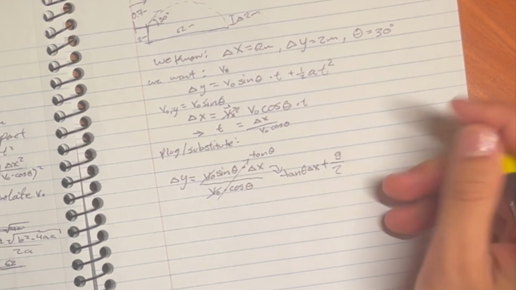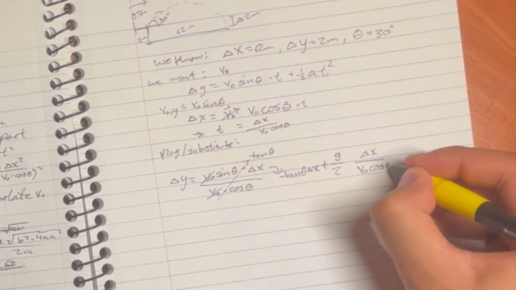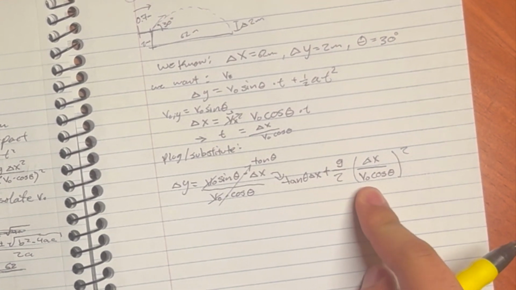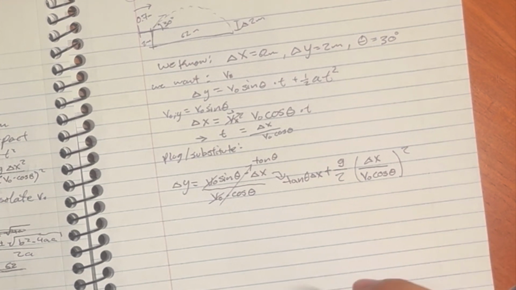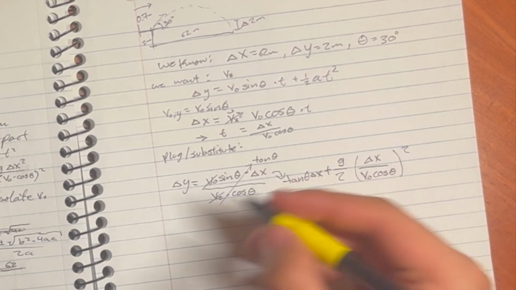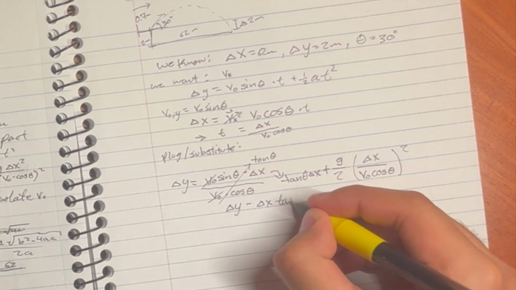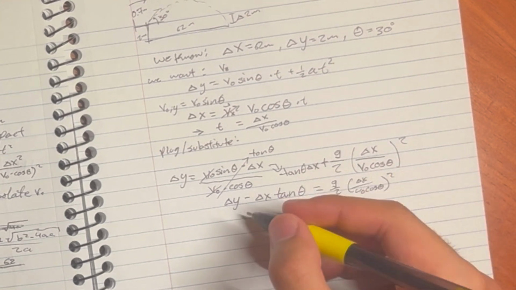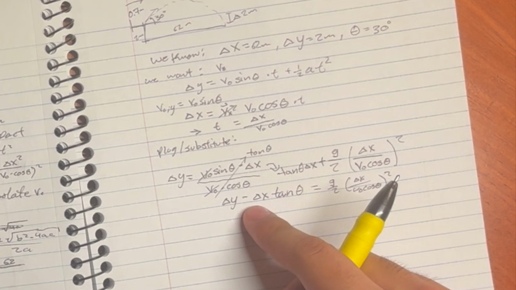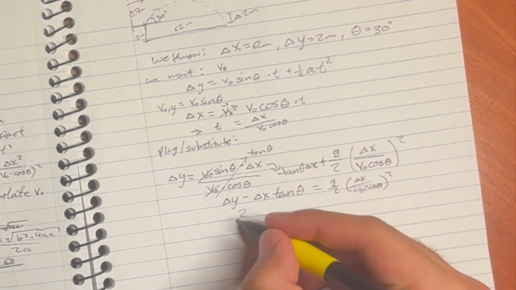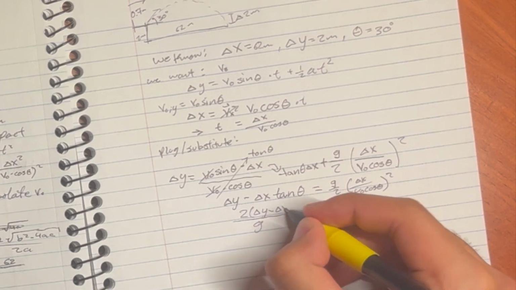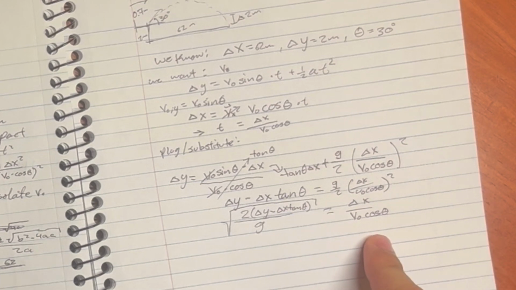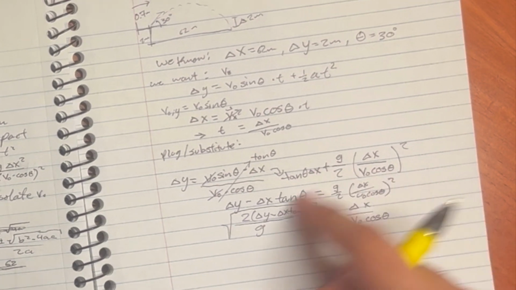So this is going to be x over v naught cosine theta. So what this means is we need our change in velocity. So this is going to be some pretty tricky algebra. So we're going to do it one step at a time. Take the g over 2, multiply it by both sides, and take the square root. And what we can do then is we can take the inverse.